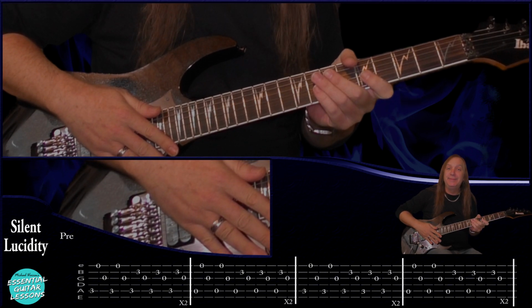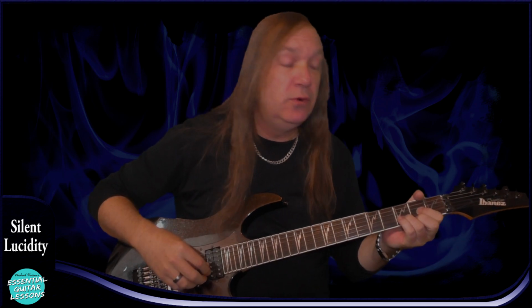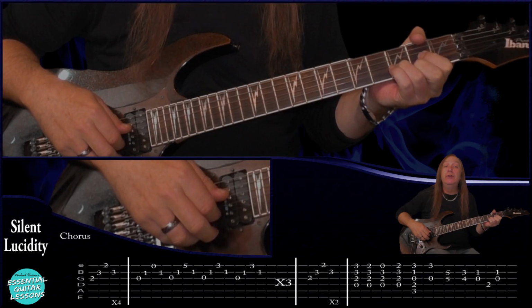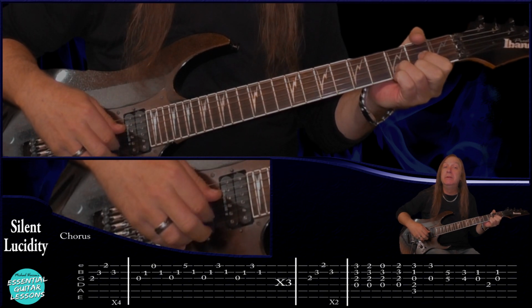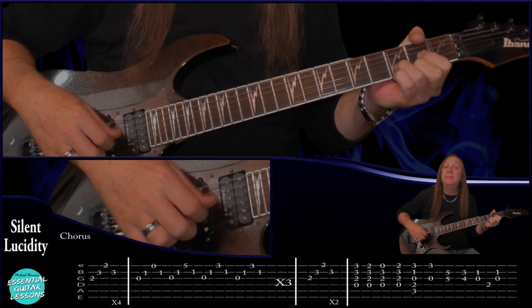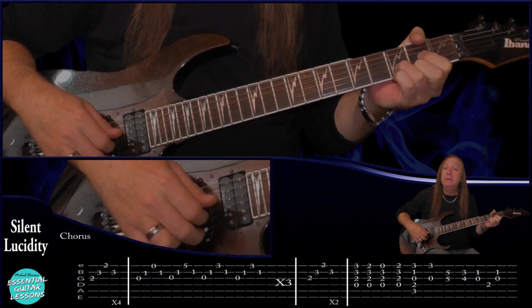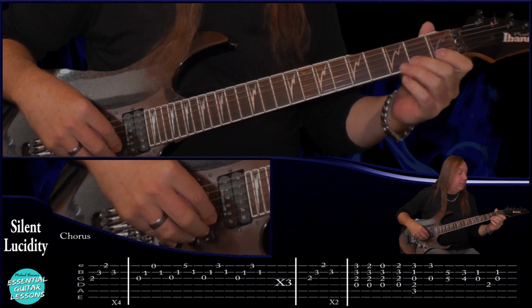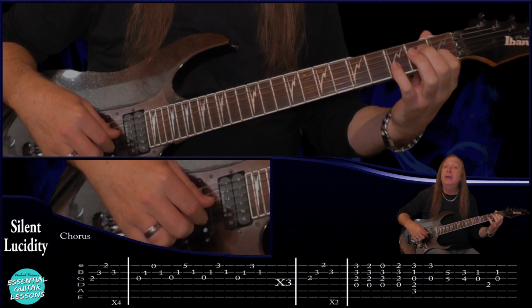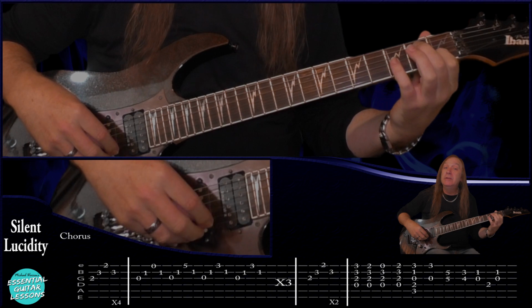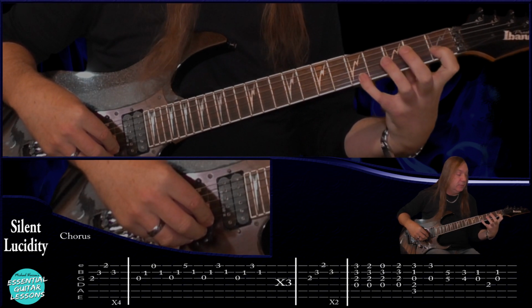Let's have a look at that. So for our chorus, we're just playing the D chord. We're going to play the 2nd fret on the G, 3rd on the B, 2nd on the E, back to the B, and we do that 4 times. And then we're going to play the open G, 1st fret on the B, open E, 1st fret on the B. Do that once. Then we're going to do this big stretch here.